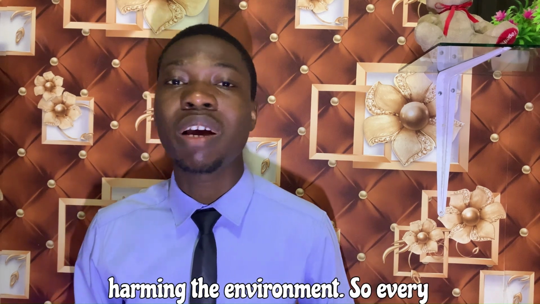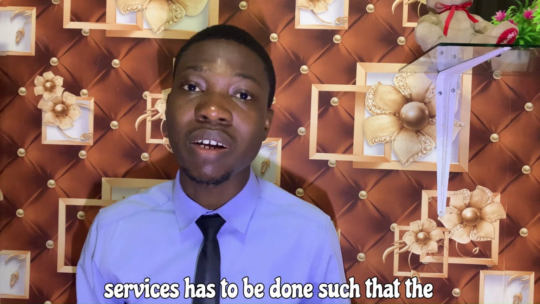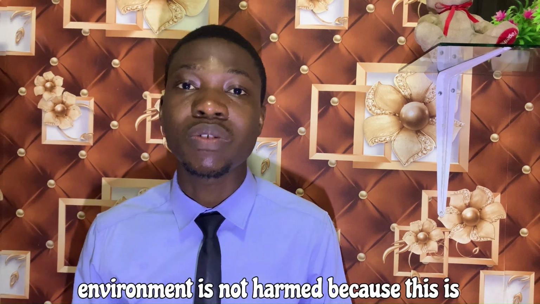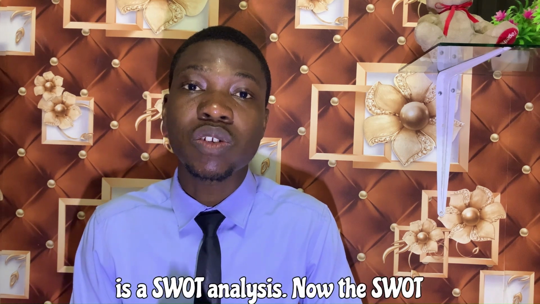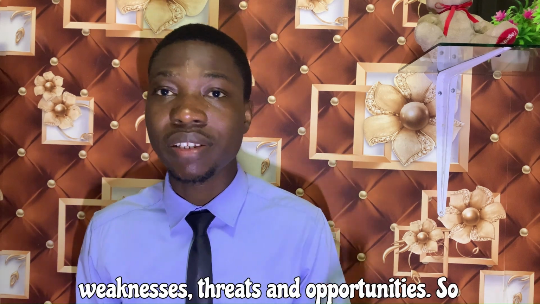So every laboratory waste that has to be produced has to be handled, or the laboratory services has to be done, such that the environment is not harmed, because this is where we derive our source. Then the last is the SWOT analysis. The SWOT analysis stands for strengths, weaknesses, opportunities, and threats.